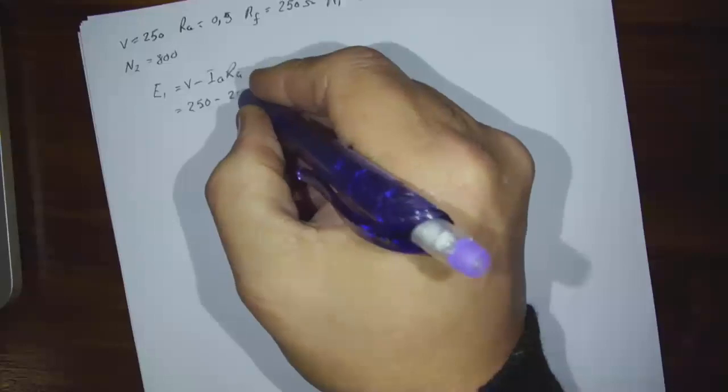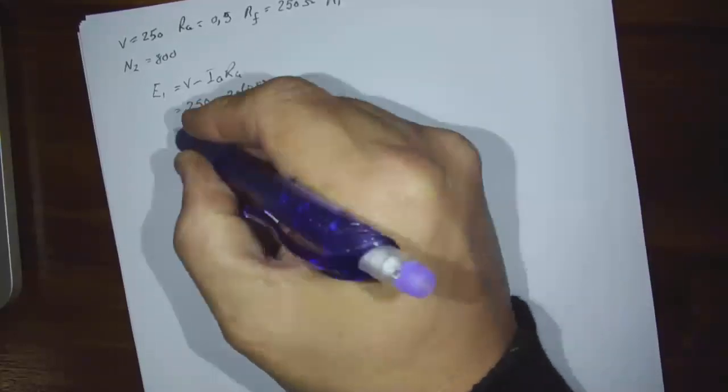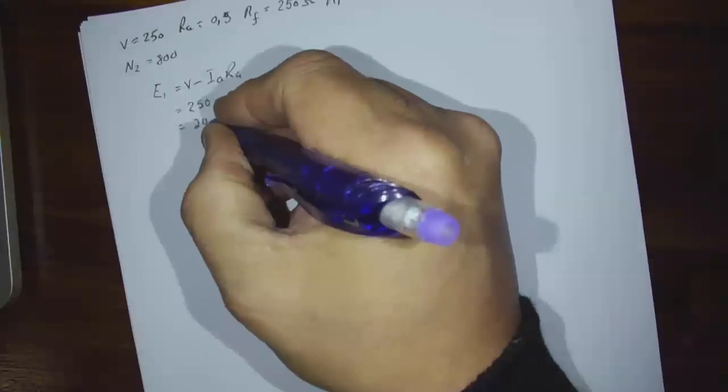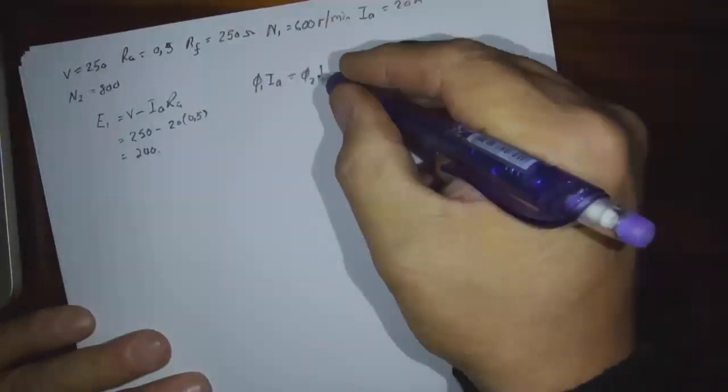250 minus 20 times 0.5, that gives us 240. All right, so remember, because it's constant torque, it means that flux 1, IA1, is flux 2, IA2 now. You agree?